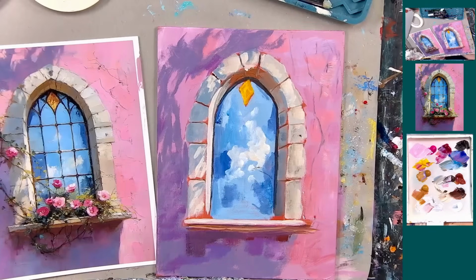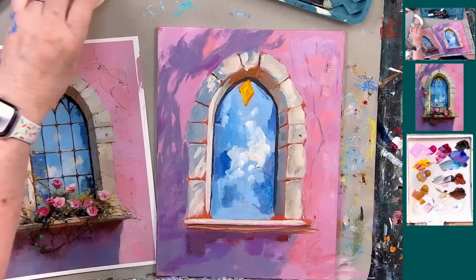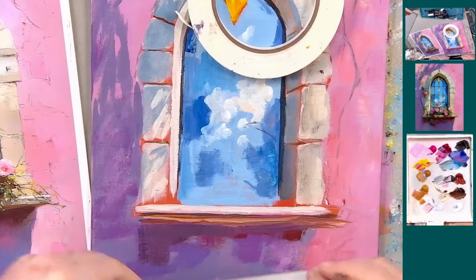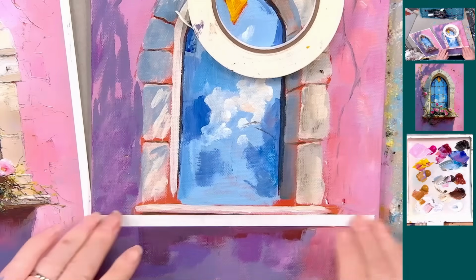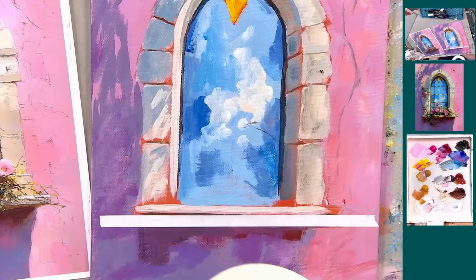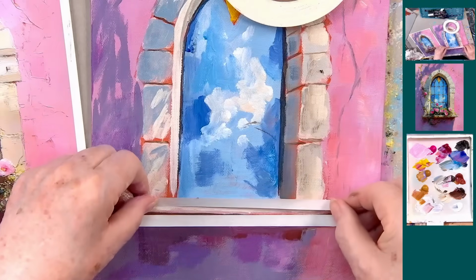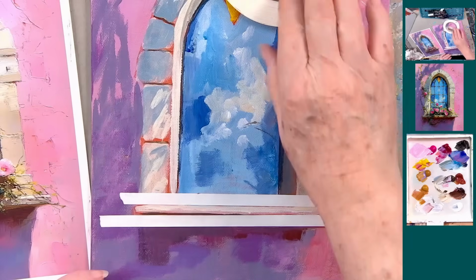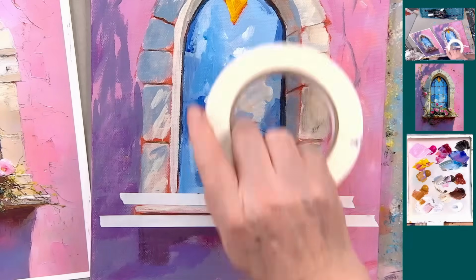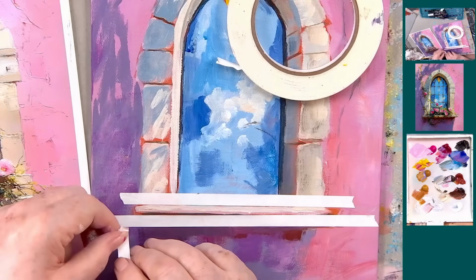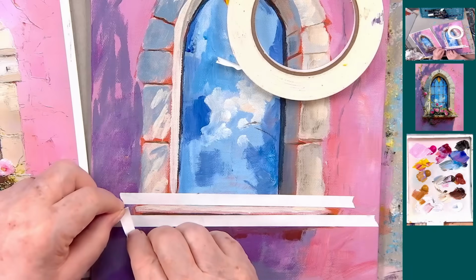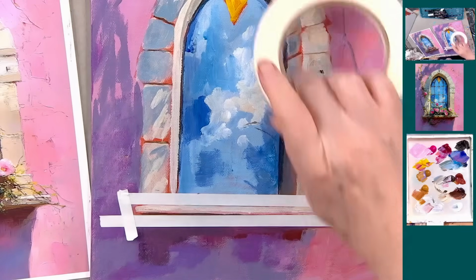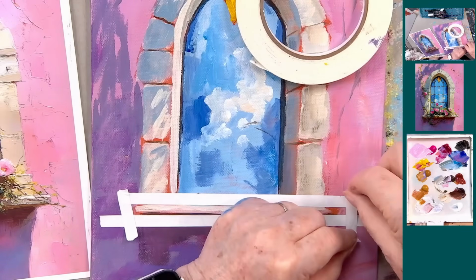Now I need that window ledge to be a little bit thicker and more precise. Now we're going to go ahead and use our tape, because it's fully dry. Like so. We're going to cut off the little pieces at the end so that we get a good end piece like that, a little bit of an angle, sticking out a little bit further. That's almost like straight up and down, but not quite.